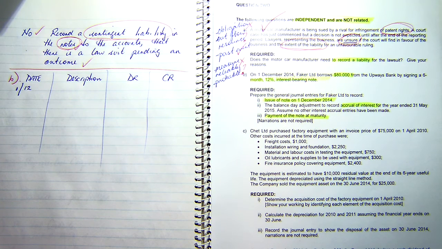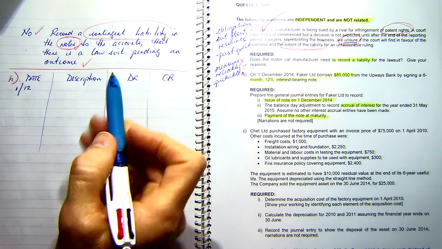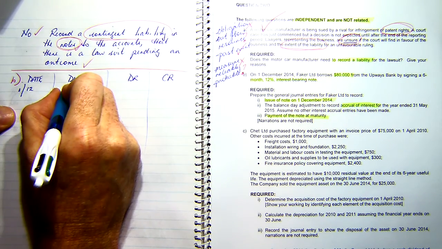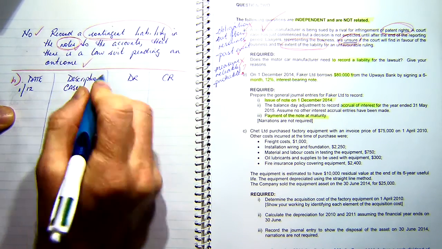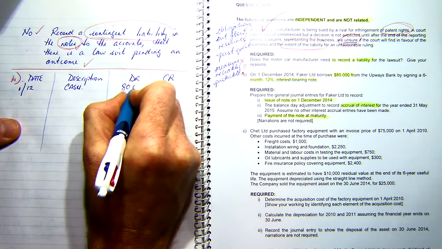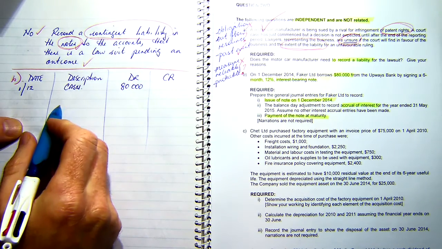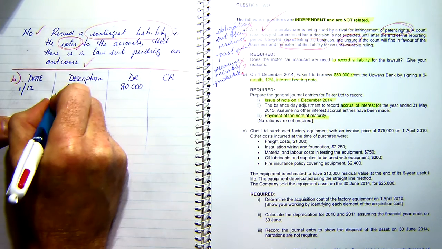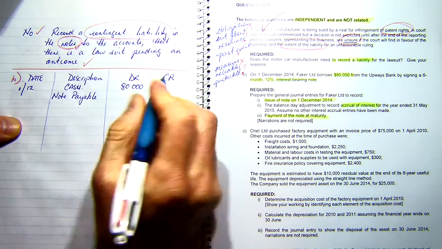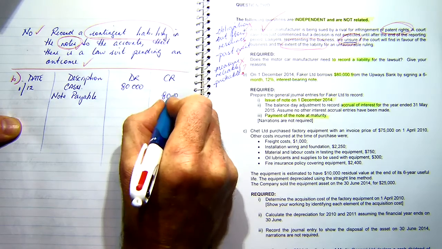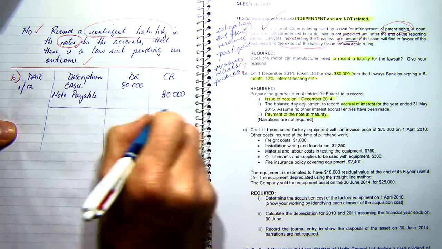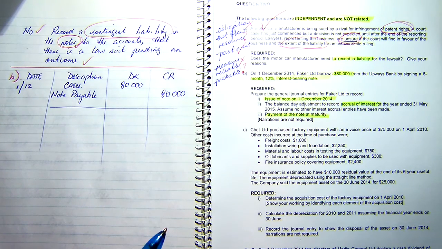I'm going to recognise that I've got this note. Now, when I get a note, it means I've got money from the bank. So what increases is my cash, and my cash is an asset. The normal balance for an asset is debit, so that's going to increase by 80,000. What's also going to come in is what we call a note payable, which is a liability. The normal balance for a liability is a credit, so when I increase a liability, it's a credit. And I'll just draw a little line to say I've finished that journal.